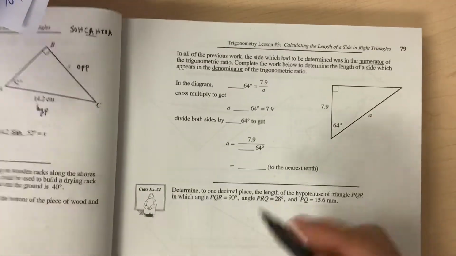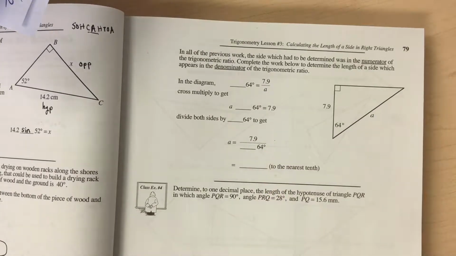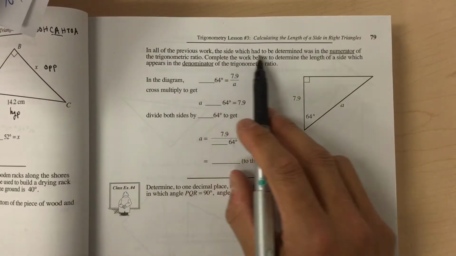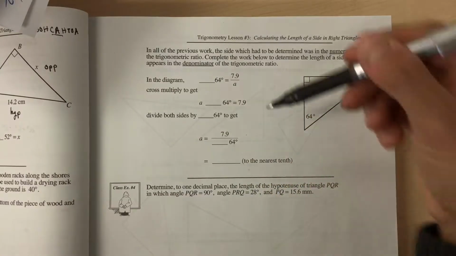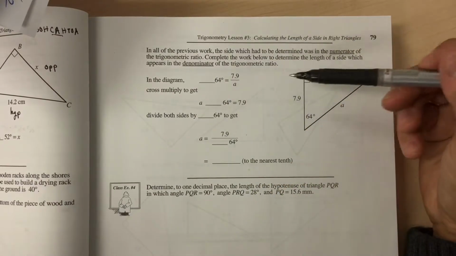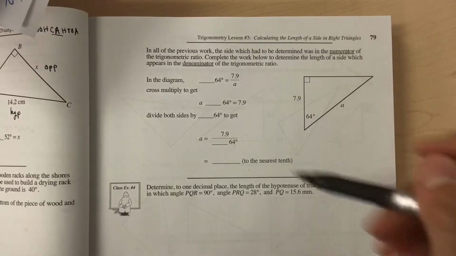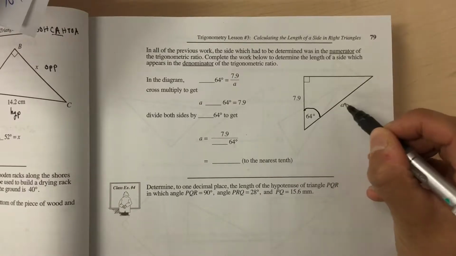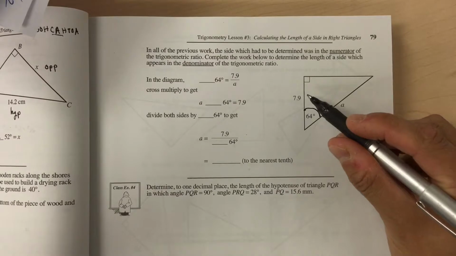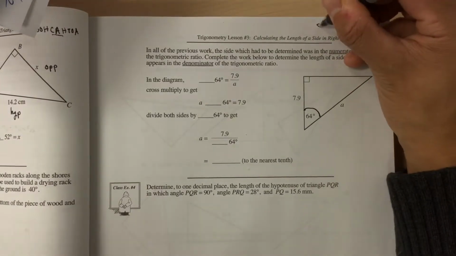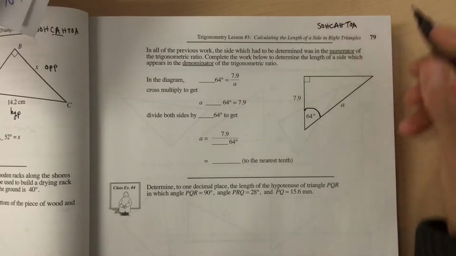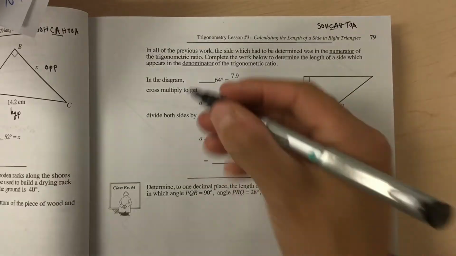Now last, I'm going to just fill in this, and I'll try to do this question in an appropriate amount of time. In the previous work, the side which had to be turned was in the numerator. So sometimes it's going to be different, like here. Sometimes it's the denominator, and that changes things a little bit. So in the diagram, this time here's my angle, and I have my hypotenuse and my adjacent side. Adjacent and hypotenuse, if we use our mnemonic SOHCAHTOA, means we need to use the cosine ratio here.